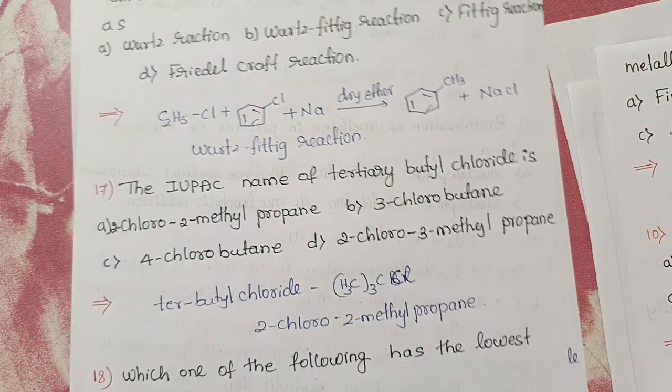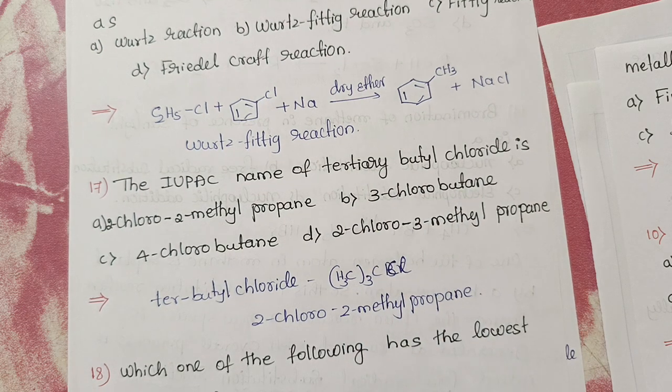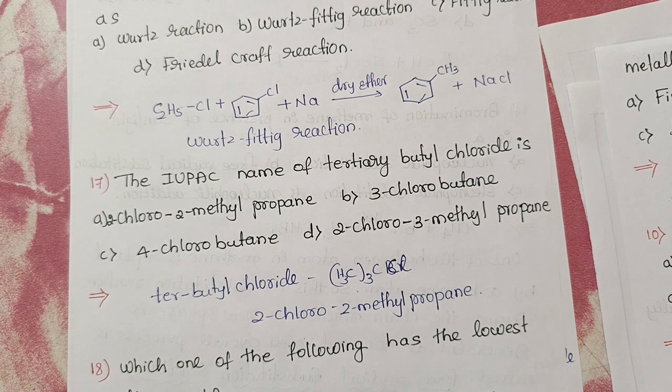The next one: IUPAC name of tertiary butyl chloride. You have read tertiary butyl bromide, tertiary butyl chloride, tertiary butyl bromide, where you have studied, you already studied in the SN2 reaction. Clear?